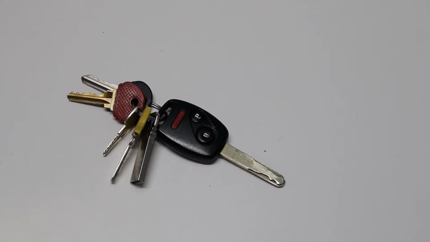All right, now we're going to talk about decoding a key from a picture. Or if you have the key in front of you, that's also another option. But if you have the key in front of you, there's better options to decode. But let's say you don't have the key in front of you.